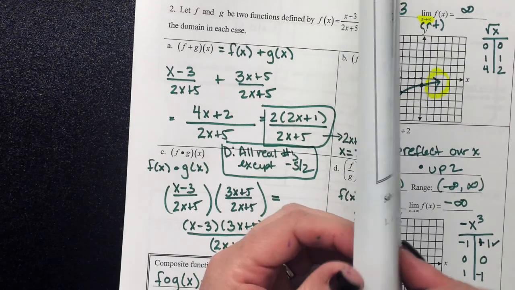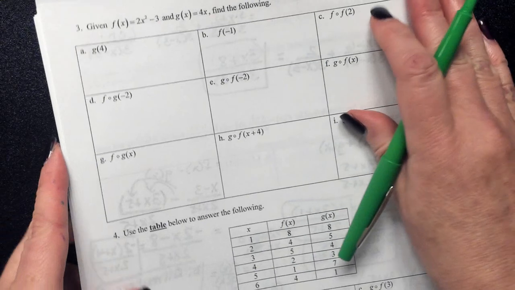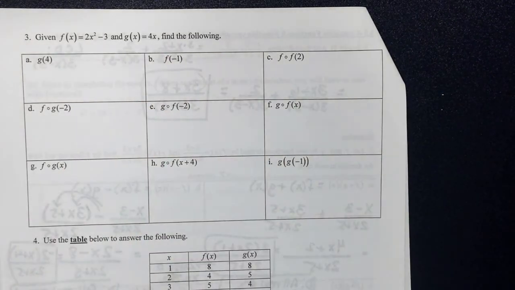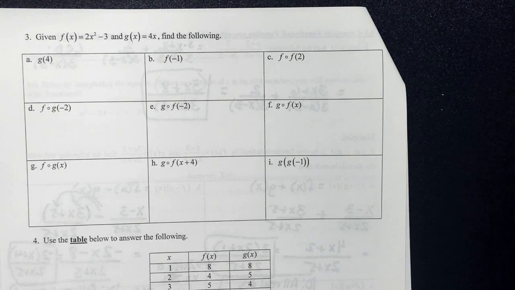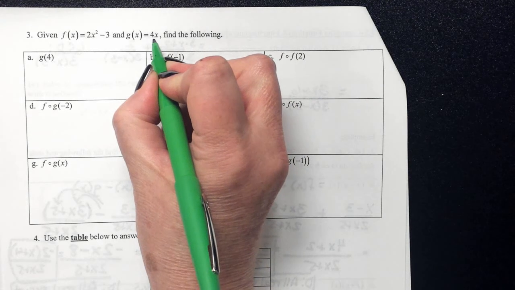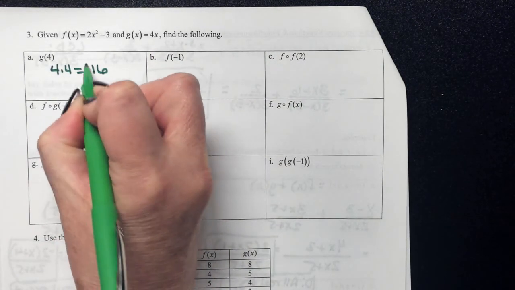So let's take a look at some function notation. I'm giving you two functions. What's g of 4 asking you to do? Plug 4 in for x. So that's just straight function notation. Remember, 4 is the x value, so I'm going to take 4 and plug it into function g for x. So 4 times 4 is 16.